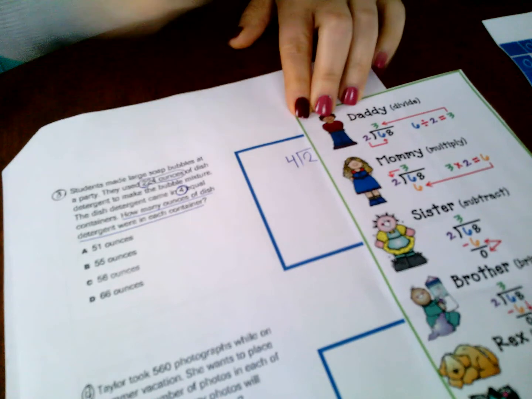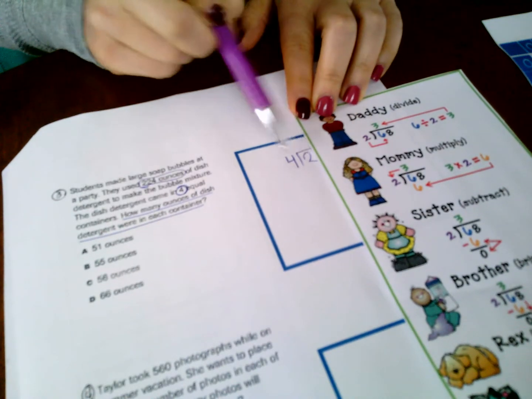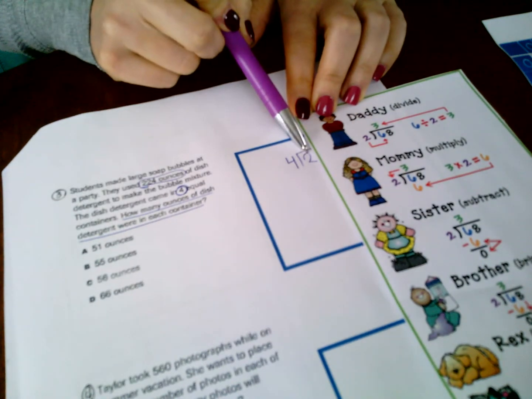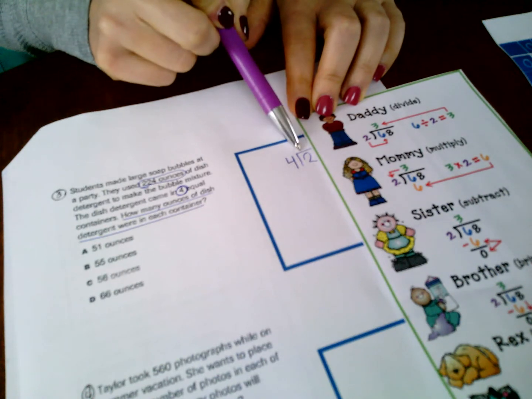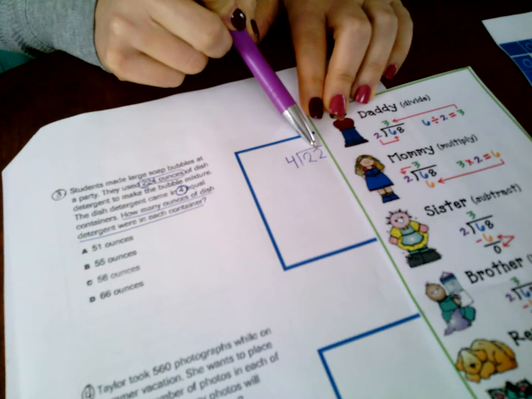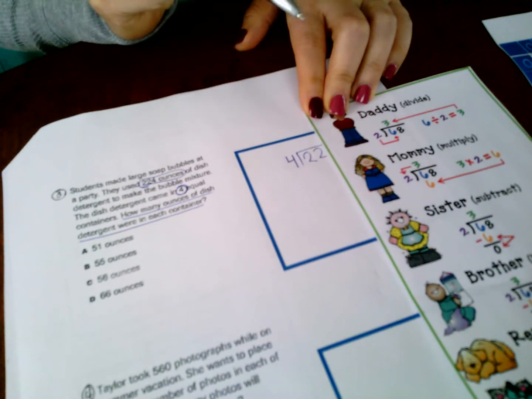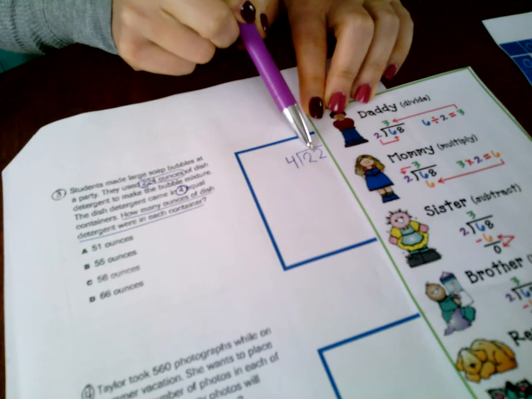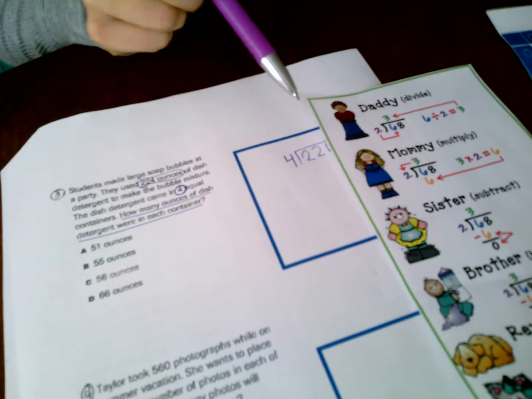So I start with dividing the first digit. Can 4 go into 2? Nope, 2 is too small. It goes in 0 times. I do not have to write the 0 here. So I move over to the first 2 digits, and I see the number 22. Can 4 go into 22? Sure, it's larger than it.